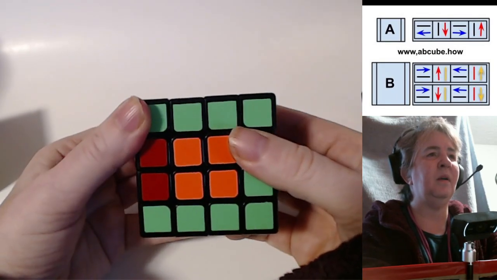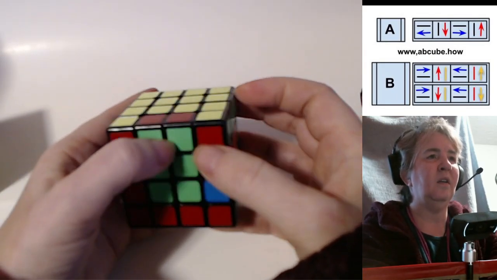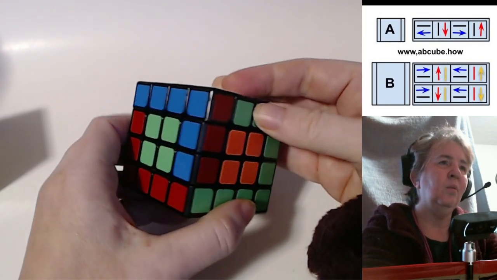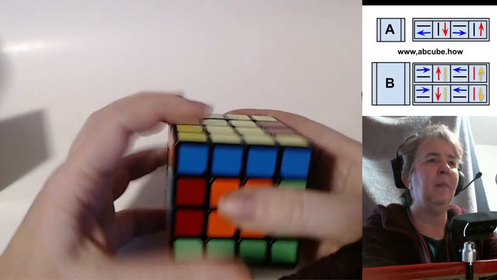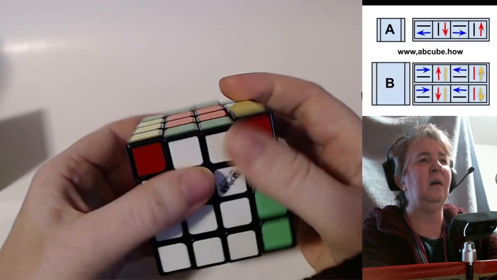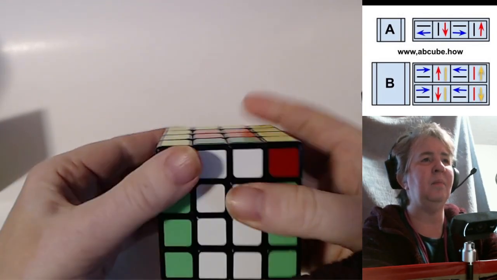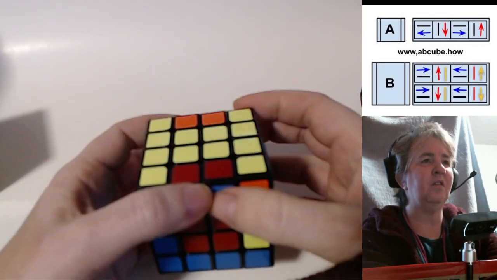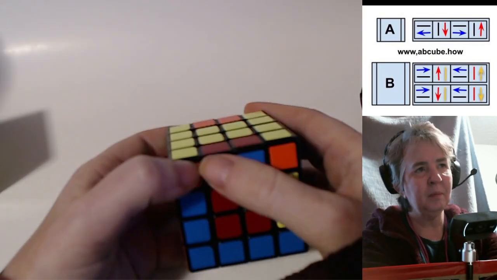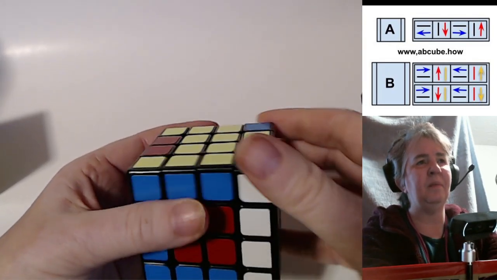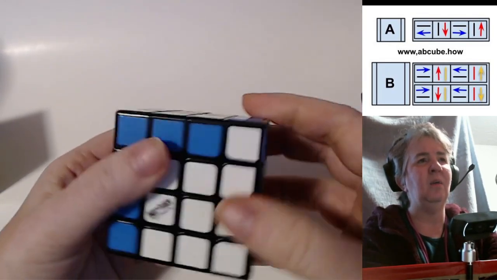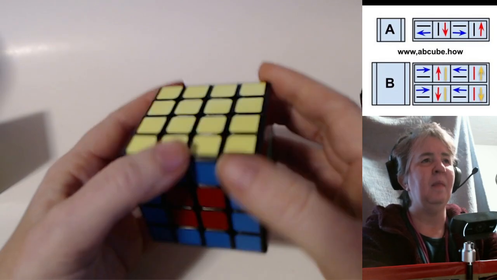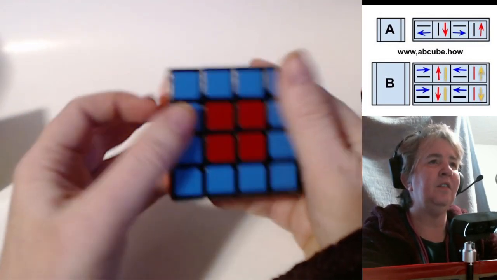Set the top. Green and orange, green and red. Bring the green corners to the front, red is to the left, so I move it away, up, back, up, away, down, back, down. Blue matches the corners already, red is to the right, move this piece away, up, back, up, away, down, back, down, set the top. And so we've kept the edges that we had.